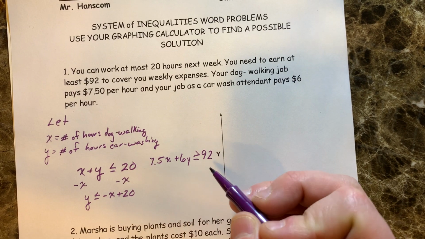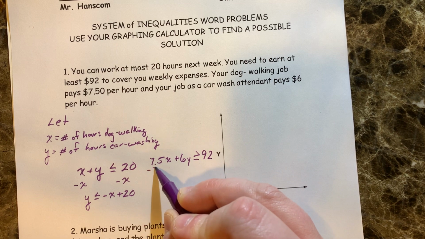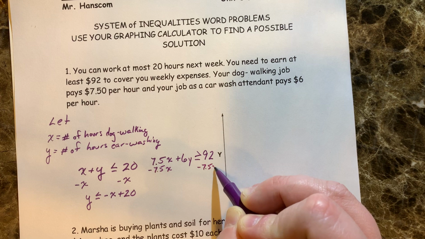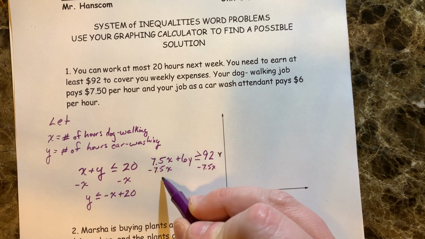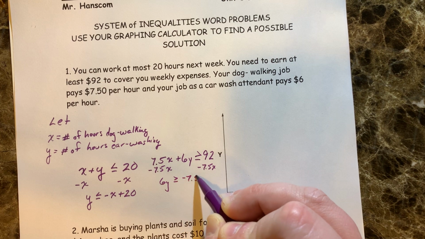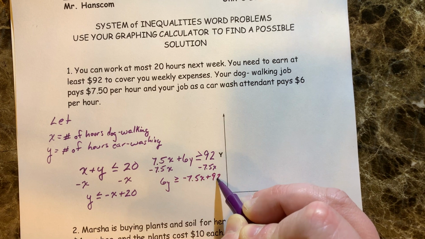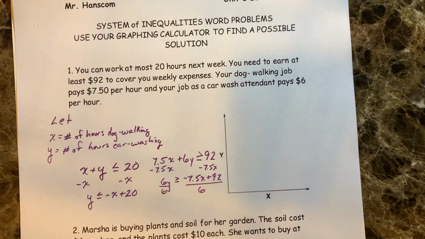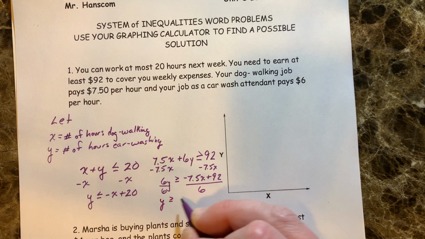If I try to rearrange the other one, it's a little bit more difficult. One more step. I'm going to have to subtract the 7.5x to the other side, just like we did on the last problem. So that 6y ends up being greater than or equal to negative 7.5x plus 92. But now we will need to divide everything by 6. So I'll do negative 7.5 divided by 6.